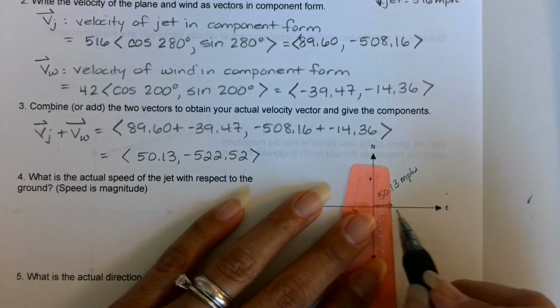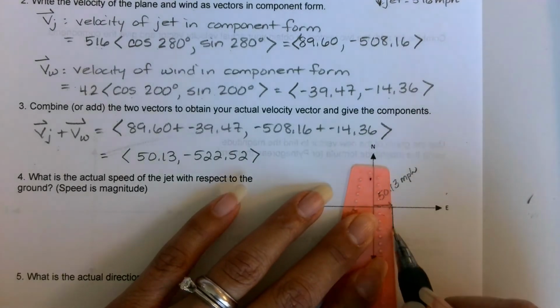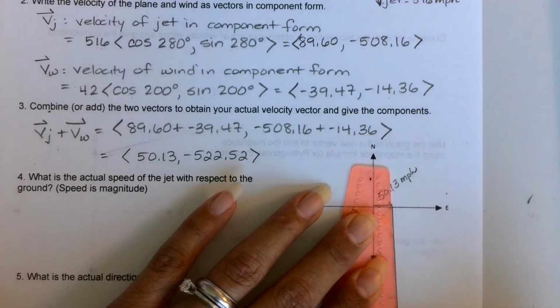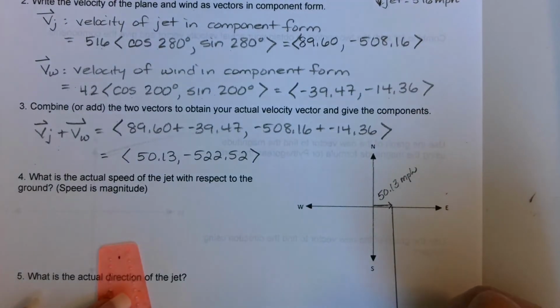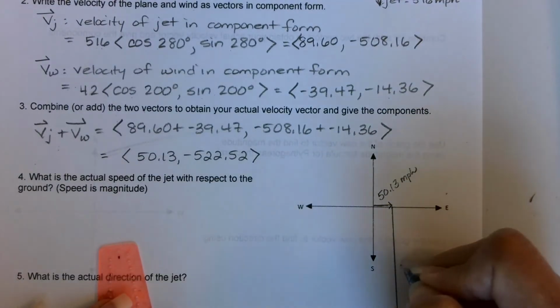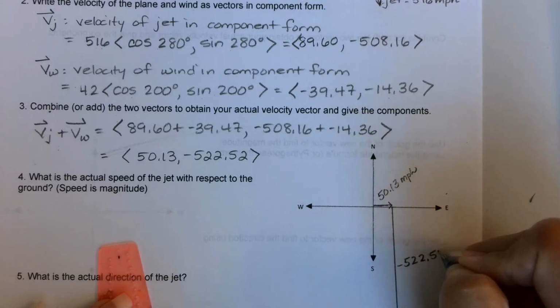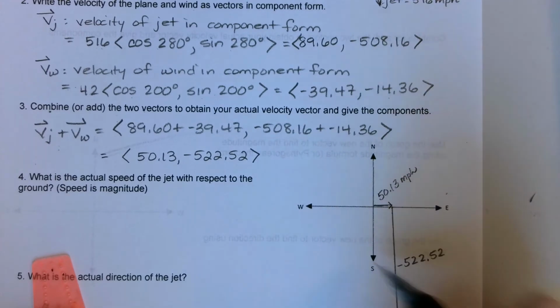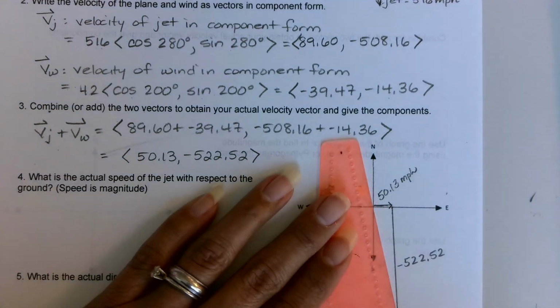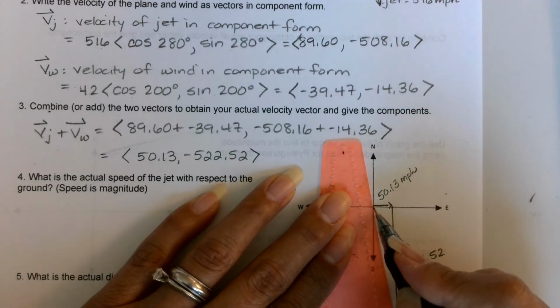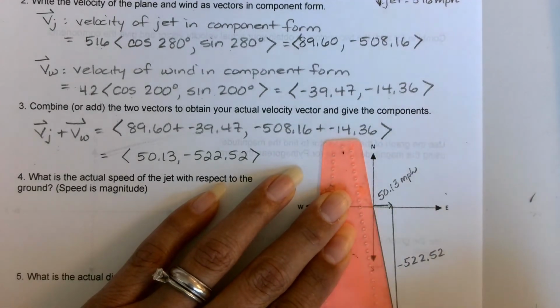We're going to go down negative 522. So let's pretend that's about 10 times. Okay, and I'm going to label this side negative 522.52. So based on the vectors, this is the location of the plane now. So I'm going to draw the new resultant right here.